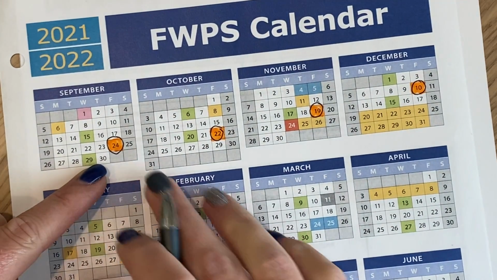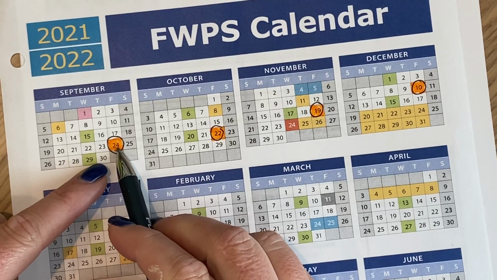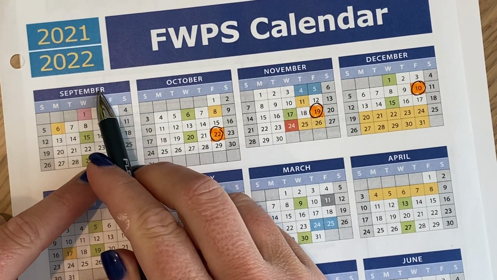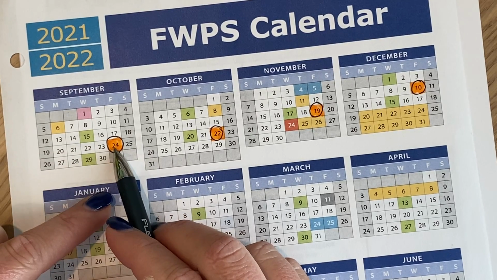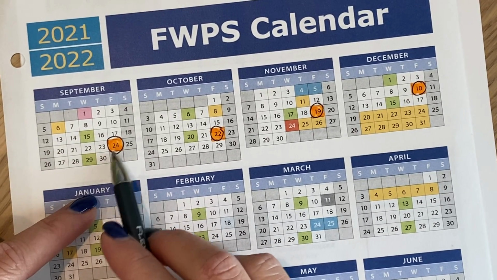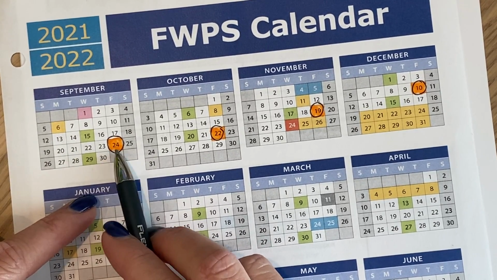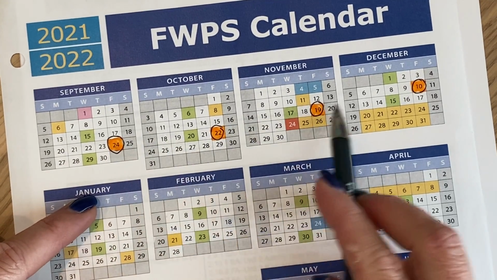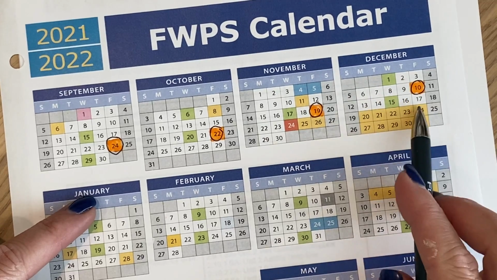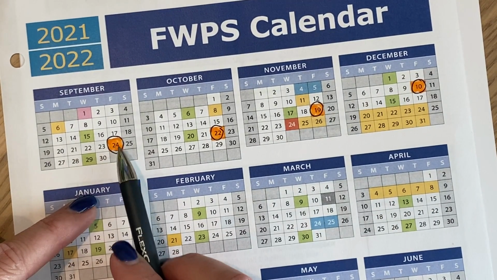So what this means is that all of the work that has been assigned in your September modules is due on this day. But I need you to know, it's not the last day of the month. It's usually one of the last Fridays of the month. It's always on a Friday, but you can see it varies a little bit.